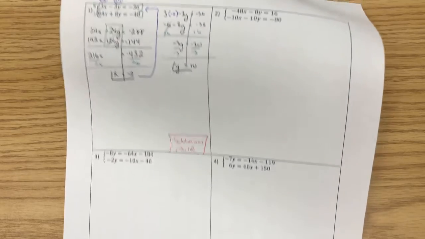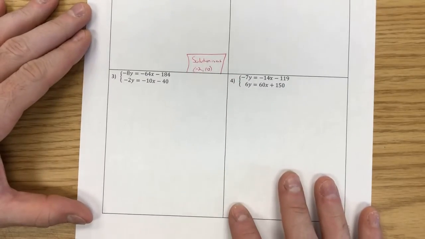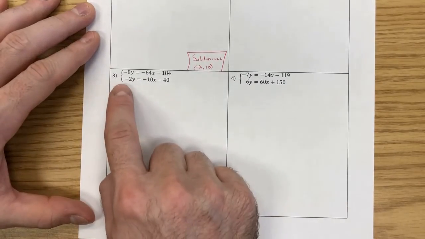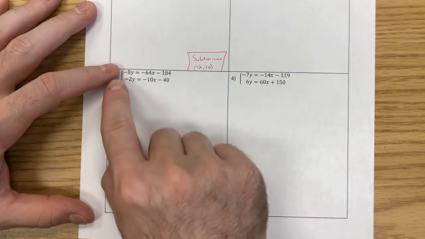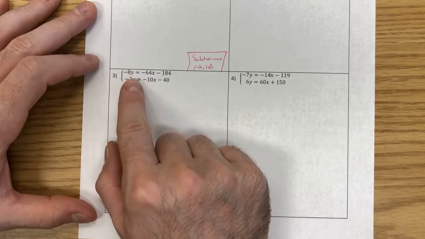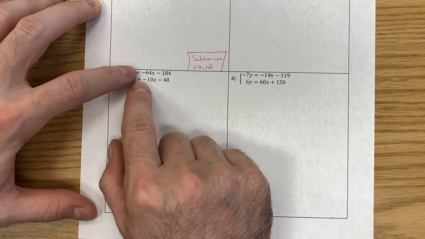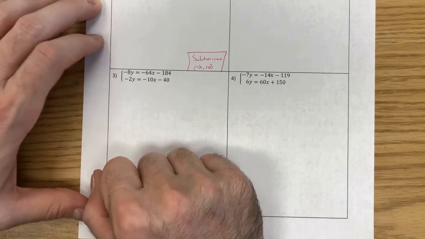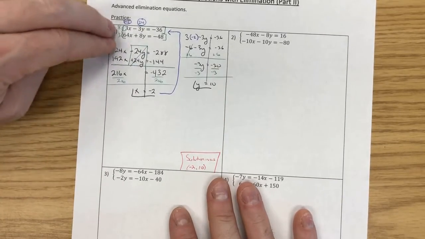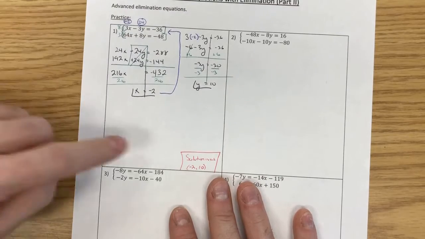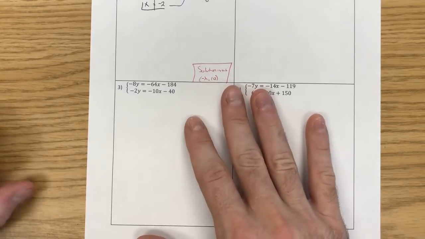One of the common things that we see is that the equations don't need to be in standard form. We've only seen standard form up until this point, but with this, the variables are in the same order. I have y on the left, and I have an x, then a number on the right. It doesn't matter that it's not in standard form where we have x, then y equals a number. You can have them in whatever form you want.